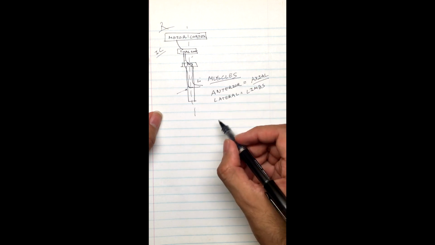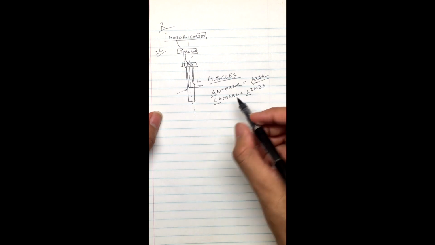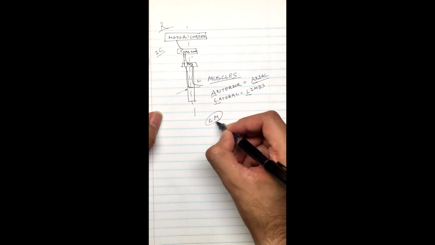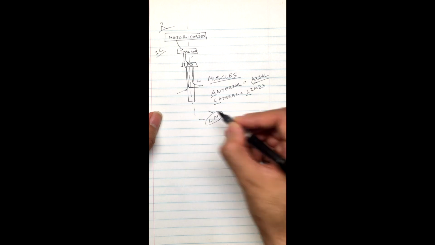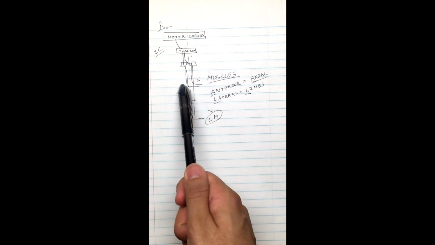A good way to think about it is A for axial, L for limbs, and it's LM, just like the alphabet. So the lateral decussates at the medulla. So, so far this is what we've learned. And you can think of this as just executing a function. Our brain will tell, let's suppose these axons ended in our hands, our hands to contract or to move or whatever, right?